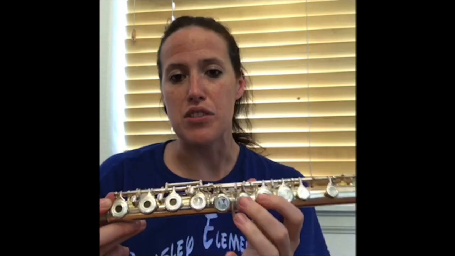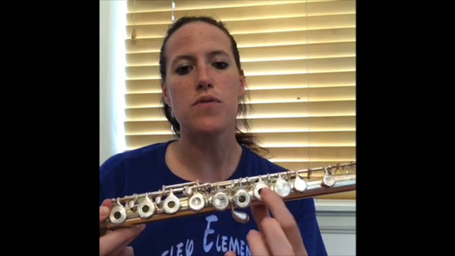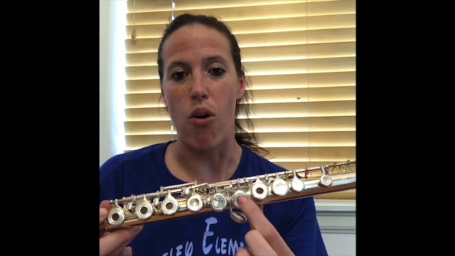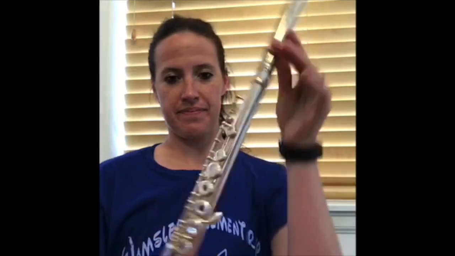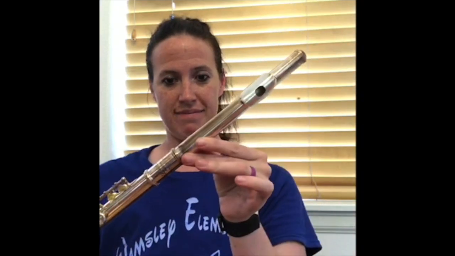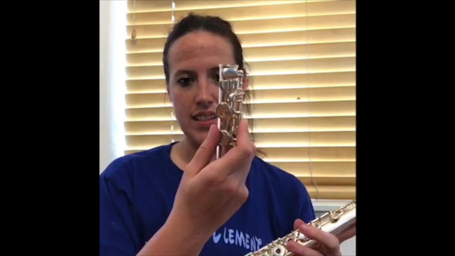Now this is a professional flute, and it has holes to help with the tuning a little bit. So most flutes will not look like this. They will not have holes on the keys. The head joint goes into the body, like this. The last thing is the foot joint.